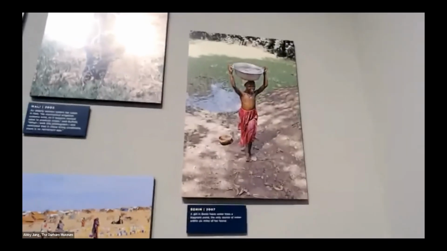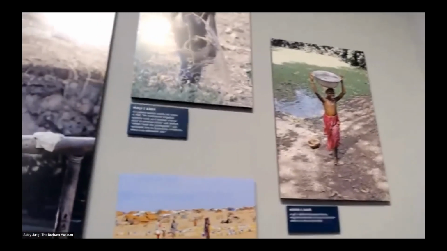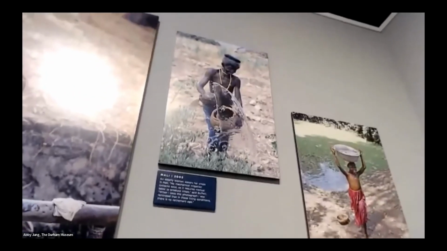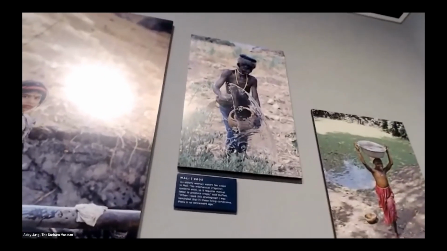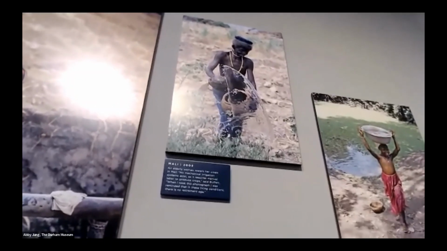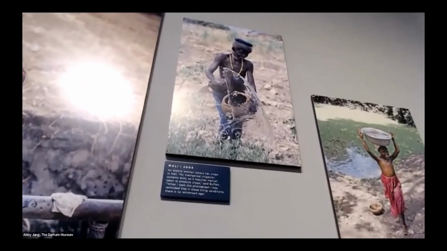Thank you, Mike. And then Francis, you chose, if I can get away from the glare on this one, the photo right next to this here, which was taken in Mali in 2003. Do you want to chat a little bit about your photo?